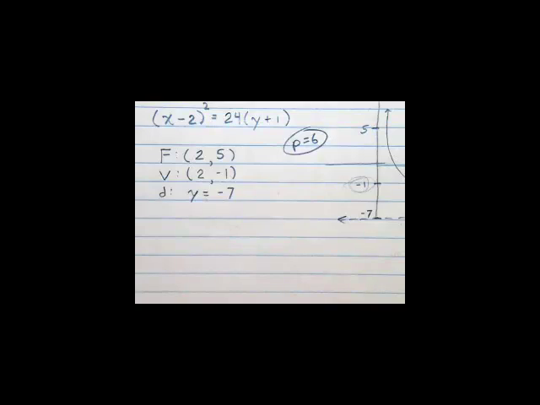Okay? So, right? You just have to think, like I said, in terms of moving from that vertex. Where are you at then? Okay? So, these to try.